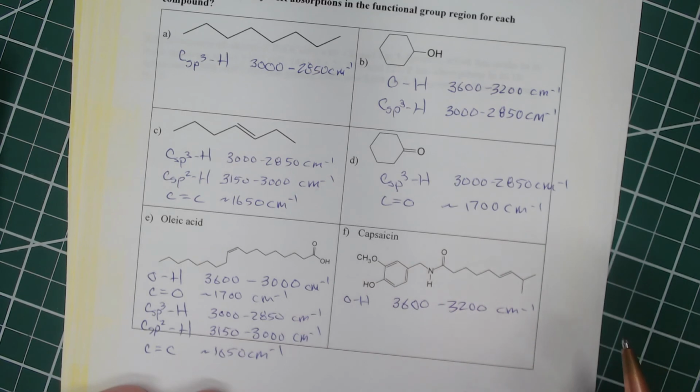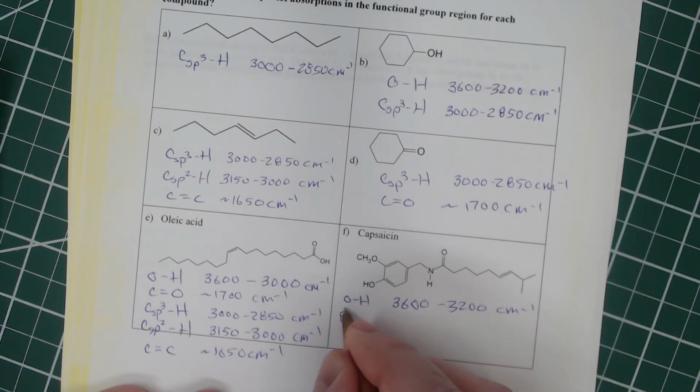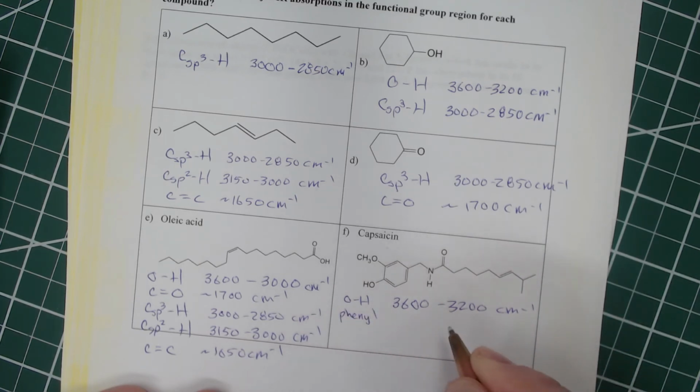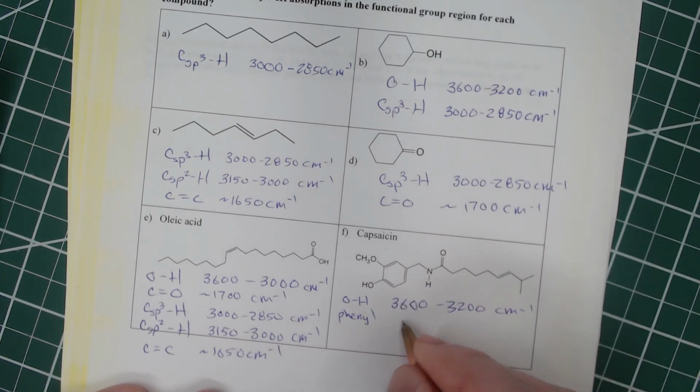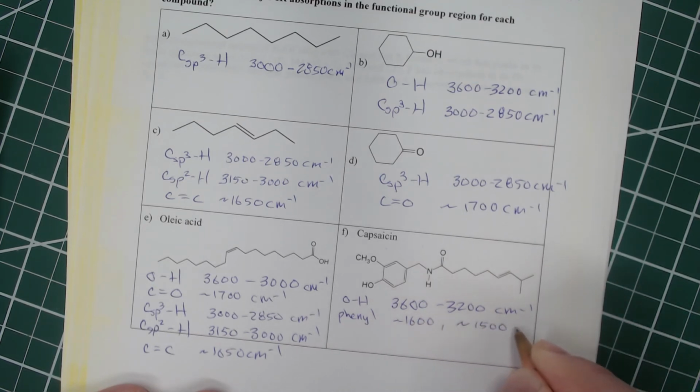We'll do the phenyl group. And there's multiple things that are going on. That's why we get a double peak. But we get one that is at about 1600, and one that is at about 1500 reciprocal centimeters. So there's two peaks that are involved for the phenyl.